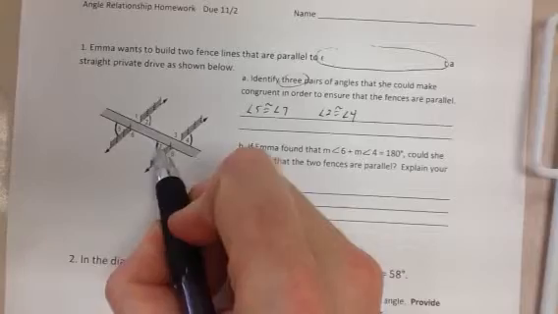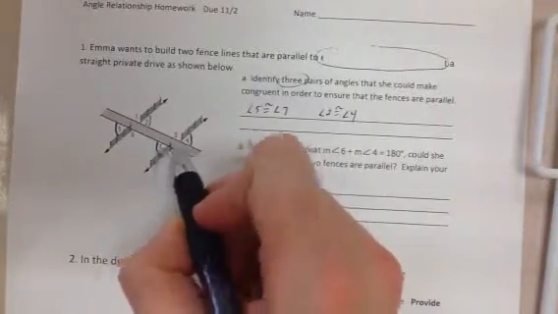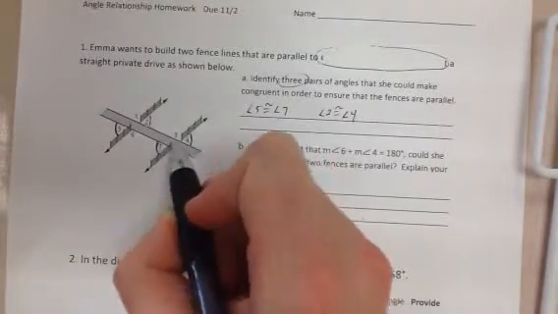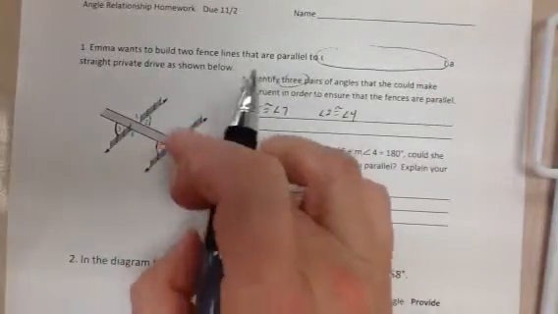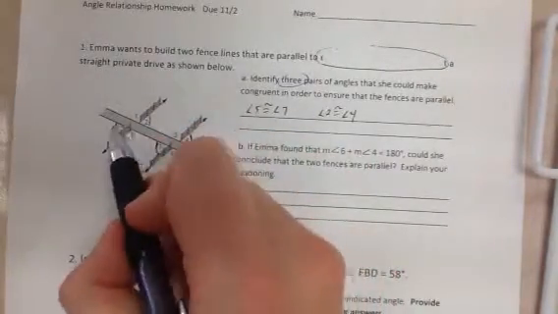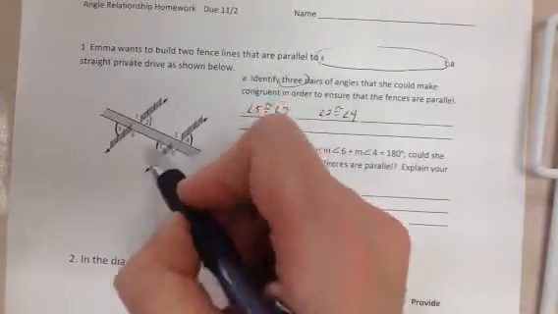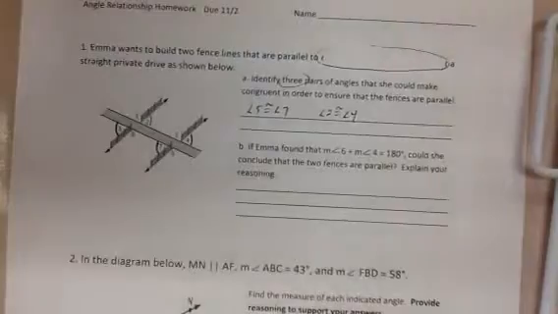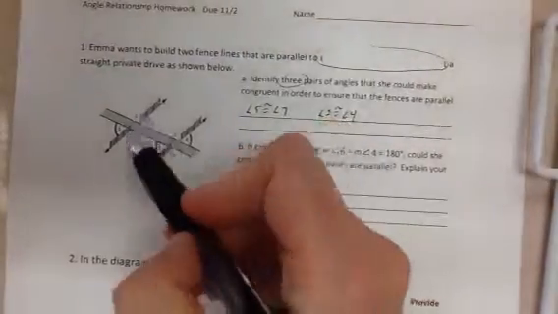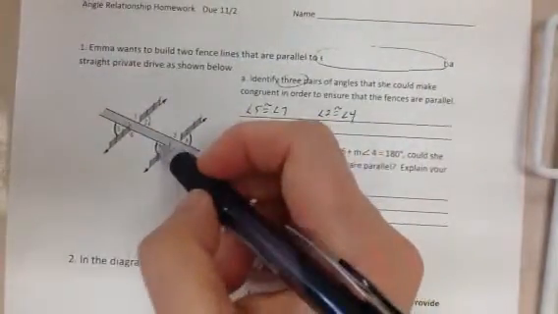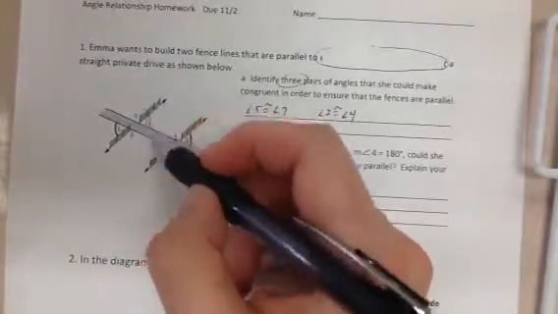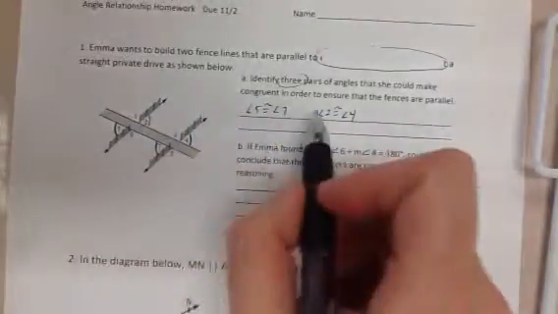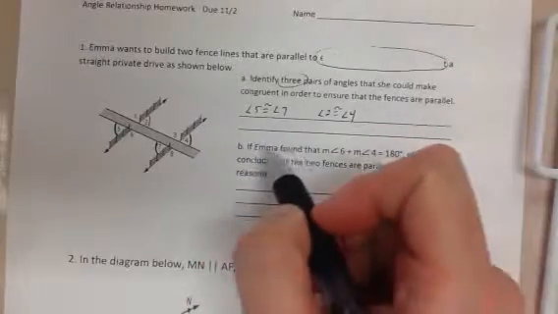Be careful, don't say things like 7 and 4, because 7 and 4 are always going to be equal, since they're a vertical pair no matter what, and there's nothing about those two being congruent that would force anything. This fence could still go any which way and not be parallel, and these would still be congruent. So don't name vertical pairs here. It's true that they will be congruent, but them being congruent isn't going to force the parallel lines. It has to be something that relates these to each other. So you can name a couple more corresponding angle pairs.